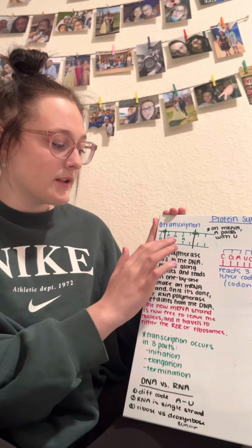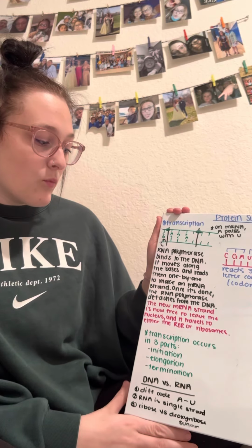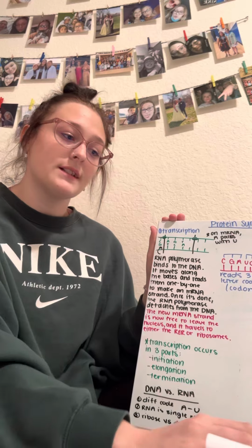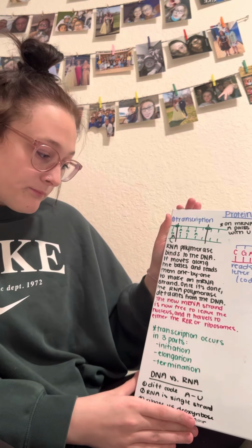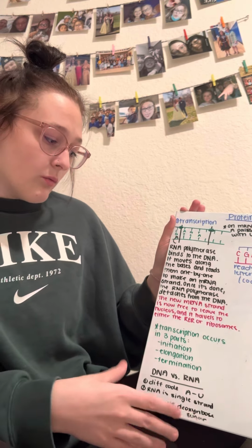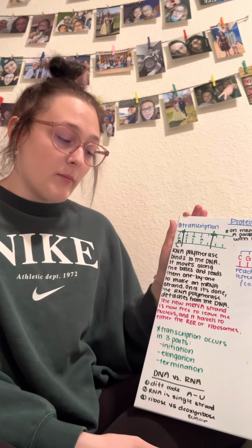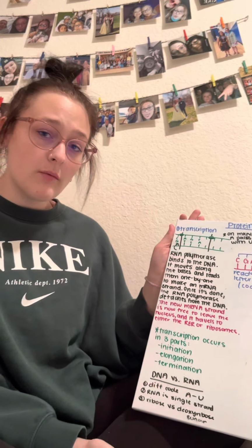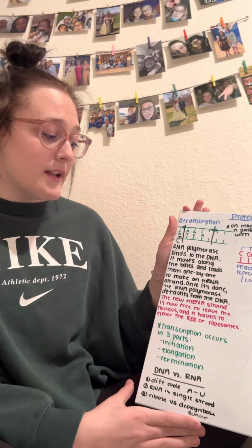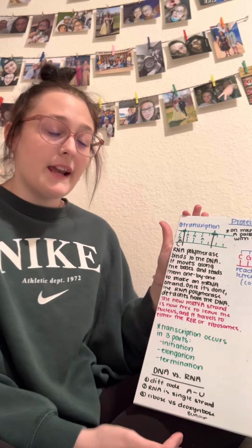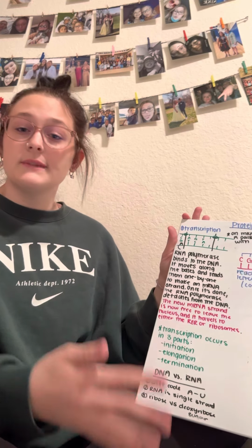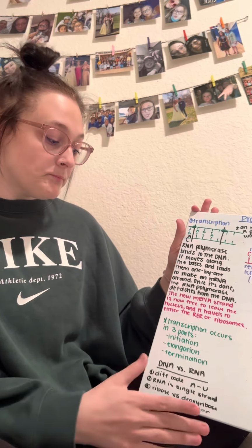So we're only copying a part of a gene, and it binds right before where that starts. And it moves along these bases and reads them one by one to make an mRNA, which is a messenger RNA, and that's just a copy of the DNA strand. Once that is done, the RNA polymerase detaches from the DNA, and the new mRNA strand is now free to leave the nucleus, and it travels to either the rough endoplasmic reticulum or a ribosome in the cell.